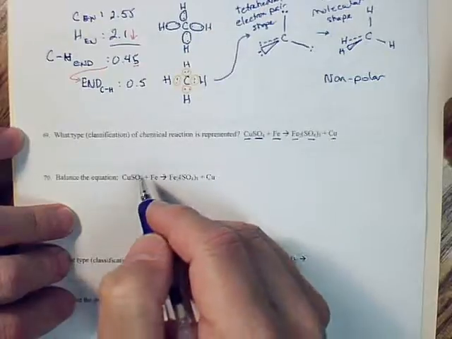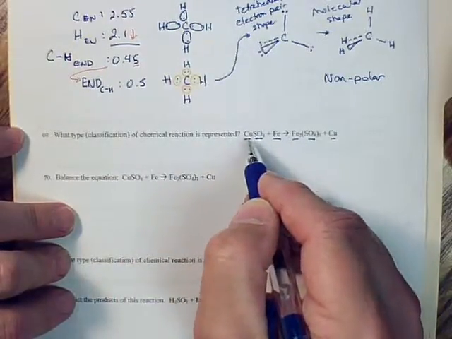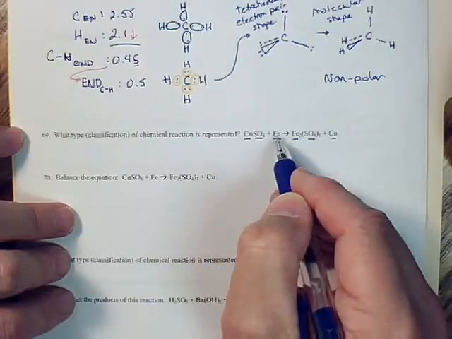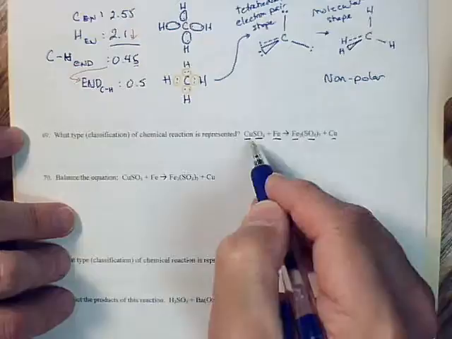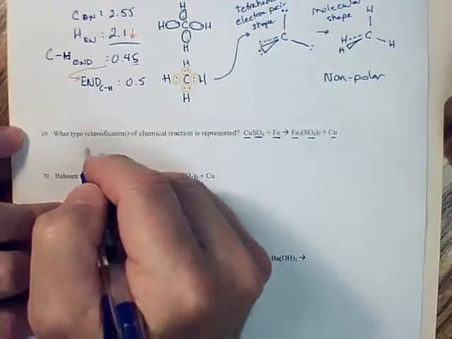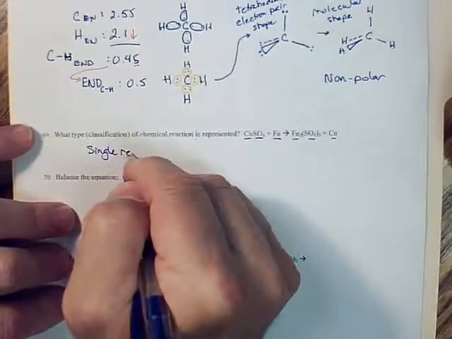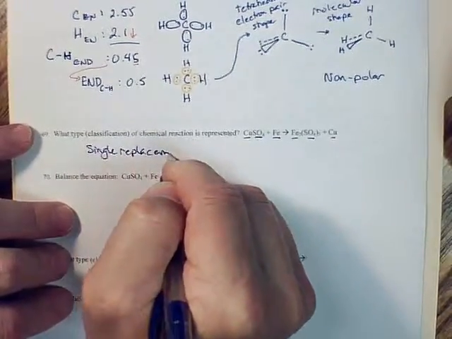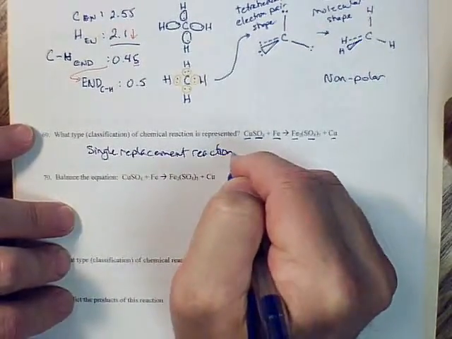Well, by definition then, we have a one-part chemical that's replacing some part of a two-part chemical. One-part chemical replaces some part of a two-part chemical. We end up with iron and sulfate together, and one part of the two-part chemical is by itself, and that, by definition, is what a single replacement reaction is. That's its classification.